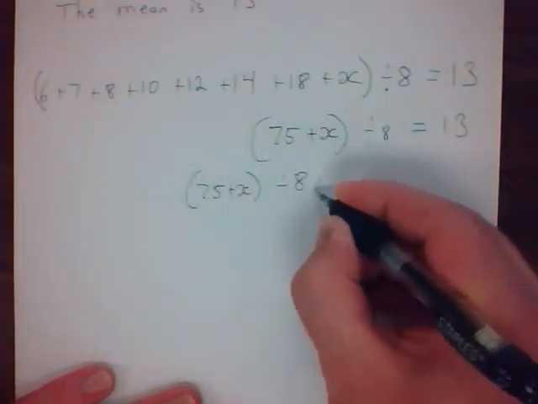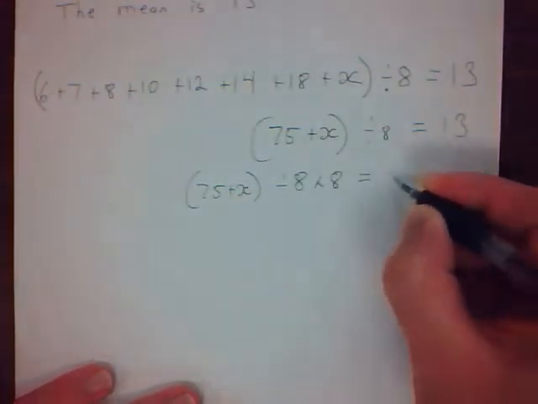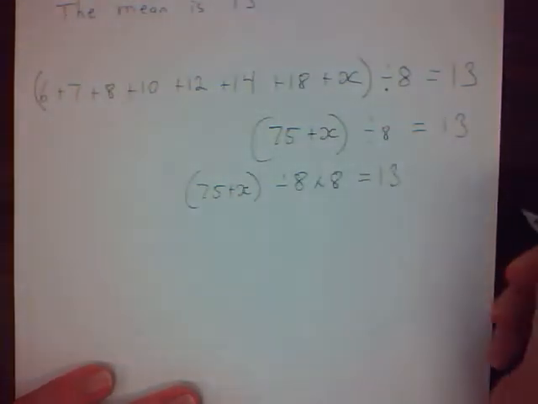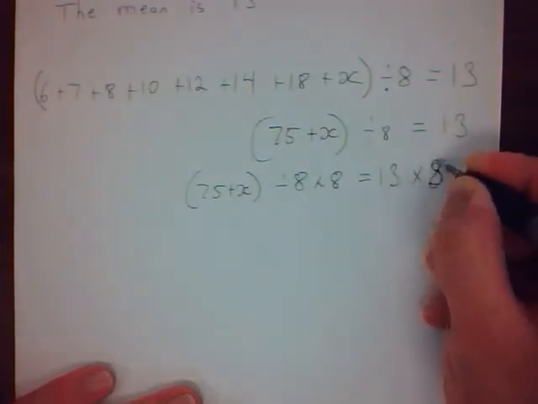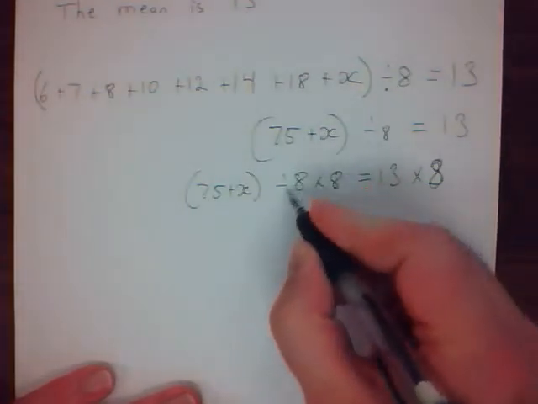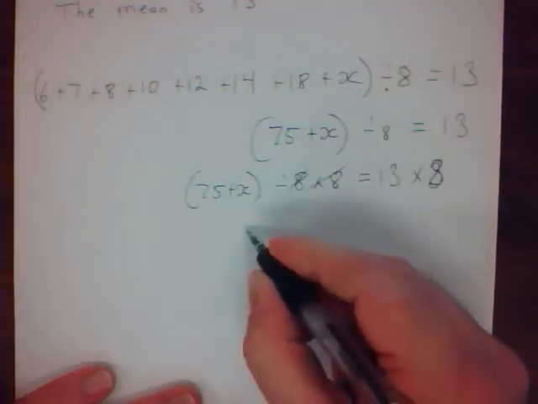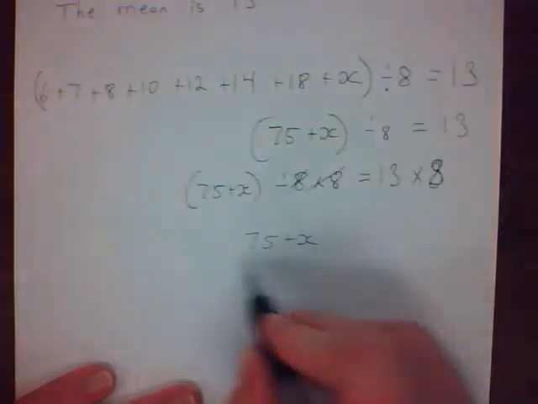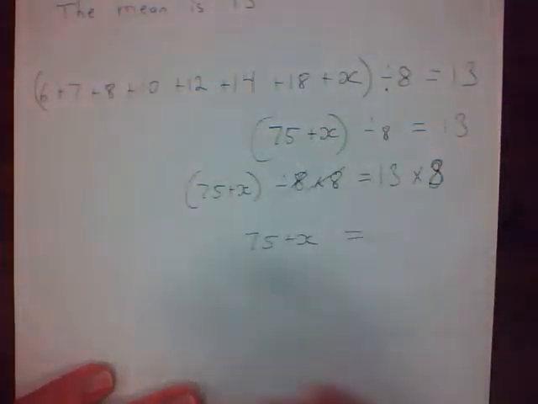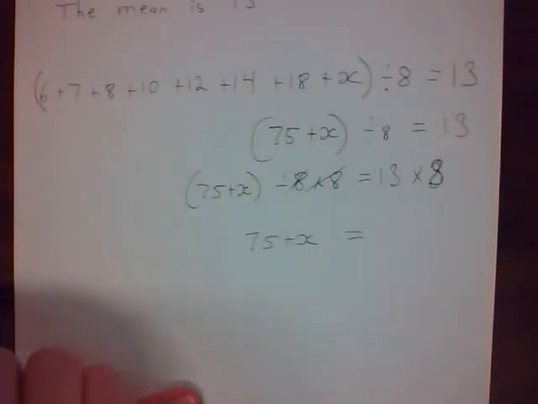And I'm going to get rid of it by doing the opposite. I want to keep my equation balanced, so whatever I do to one side, I must do to the other. Oops. It's an 8, not a 3. These two will cancel each other out, leaving me with 75 plus x. I can drop the brackets because there's nothing else left on that side of the equation. And then I just need 13 times 8.